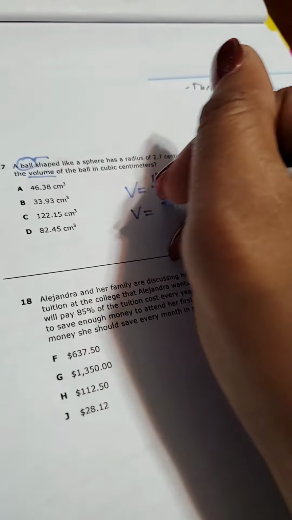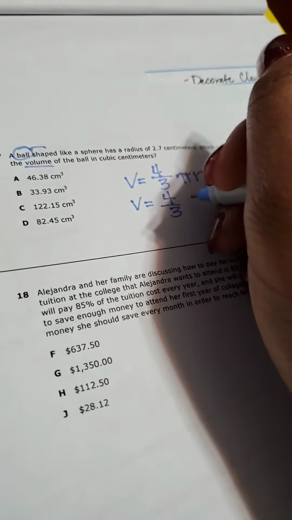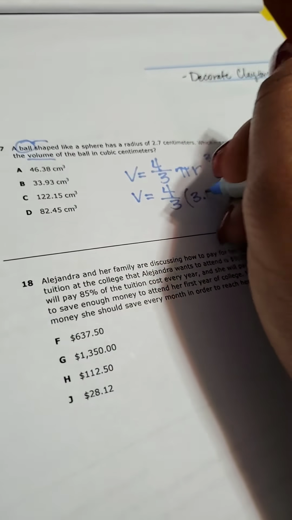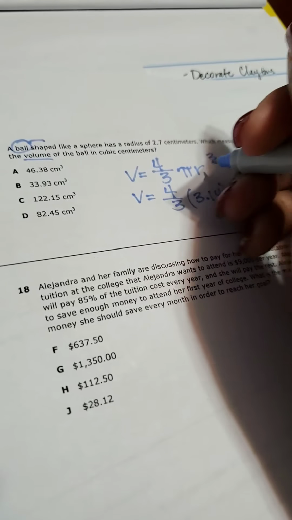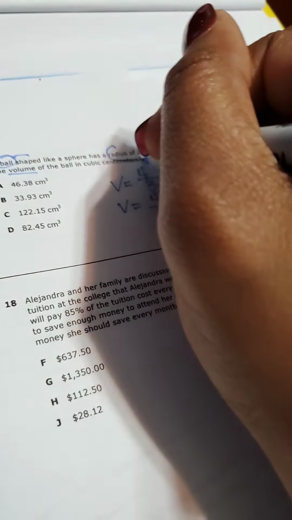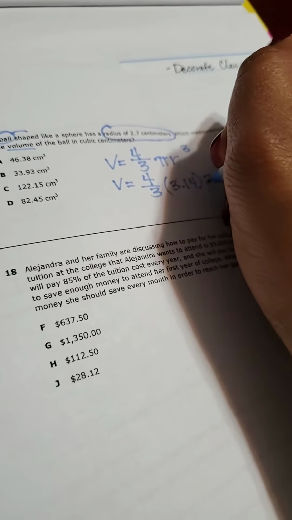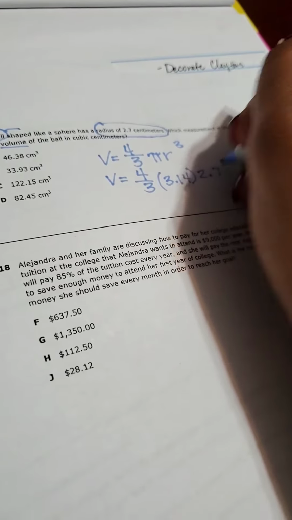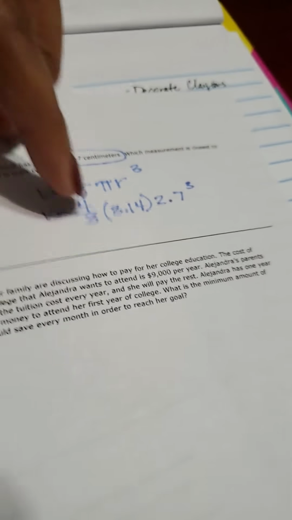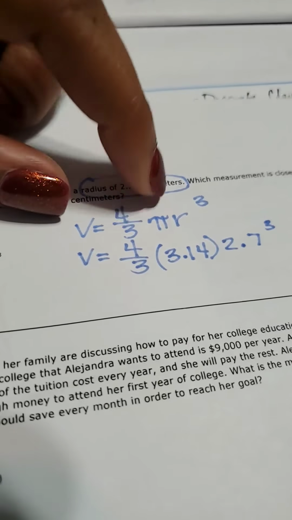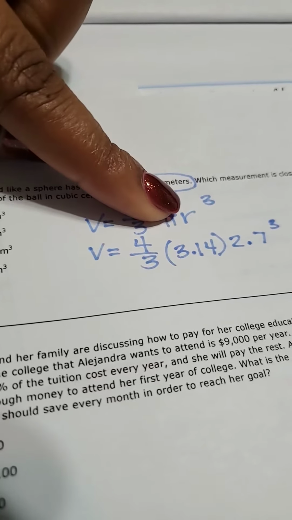V is equal to 4 over 3, pi is 3.14, and my radius is 2.7 centimeters, so that's going to be 2.7 cubed. As long as you set it up properly, you should get the right answer.